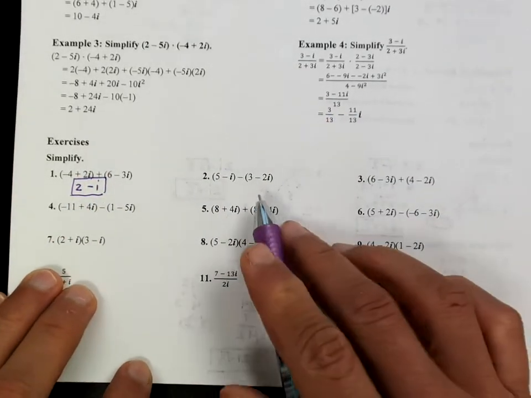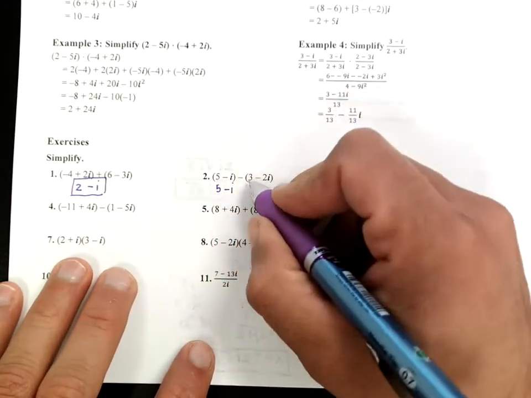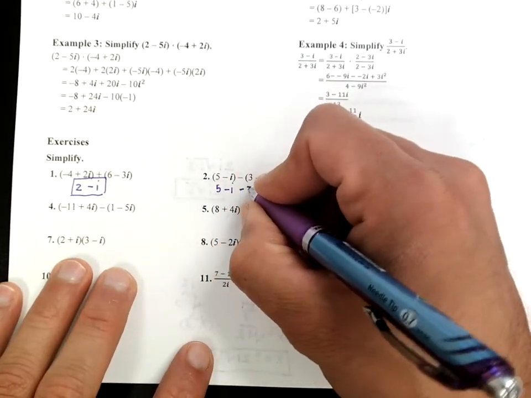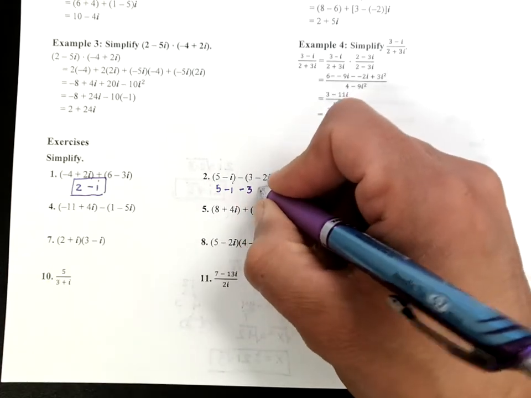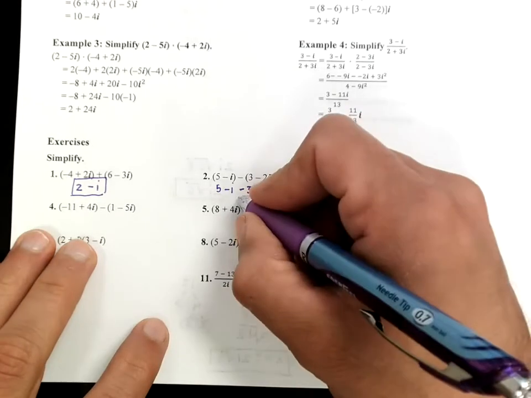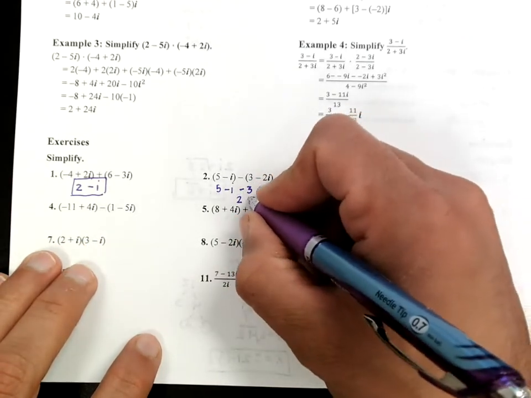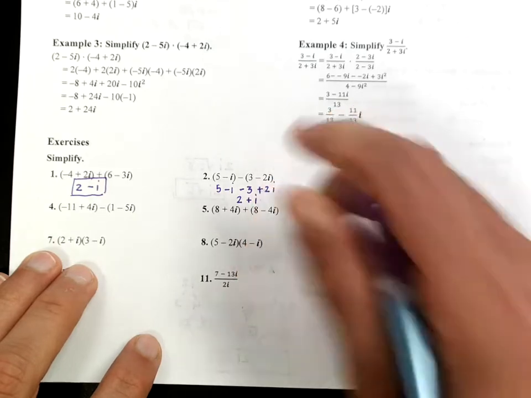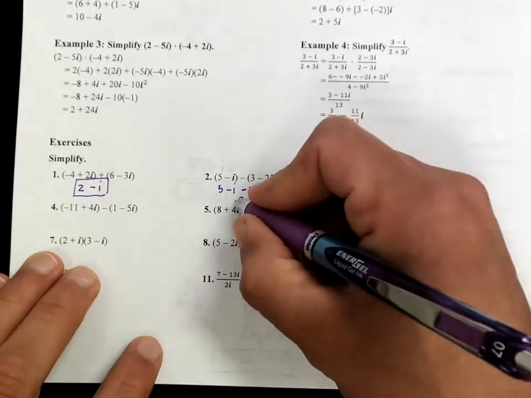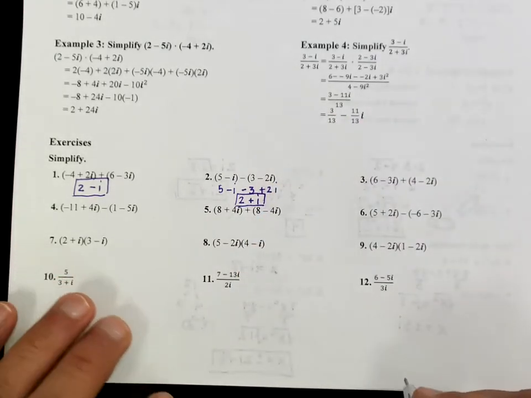Right, on stuff like this, you just have to be a little bit careful. You have 5 minus i, and that negative will make this a negative 3, and that negative will make this a positive 2i. So 5 minus 3 is 2. Negative i plus 2i is positive i. Okay, so this is the answer for that. So as you can tell, those are really simple.